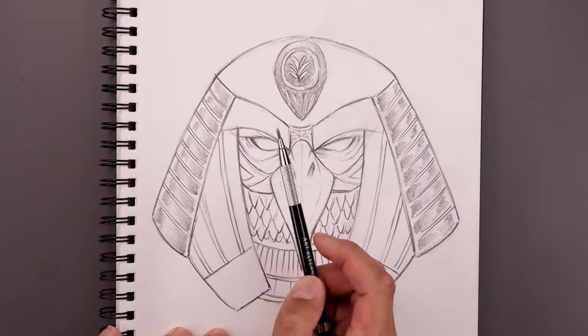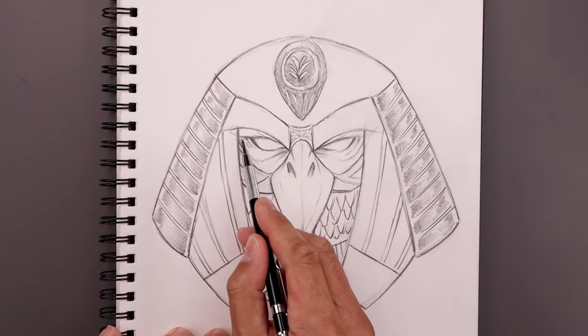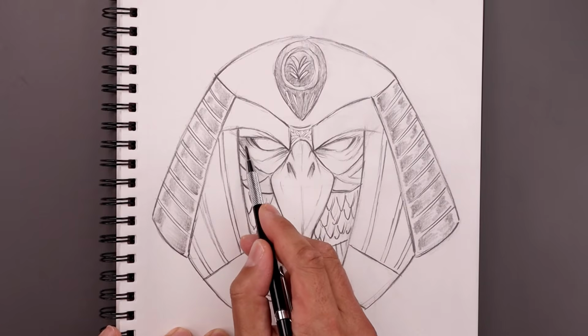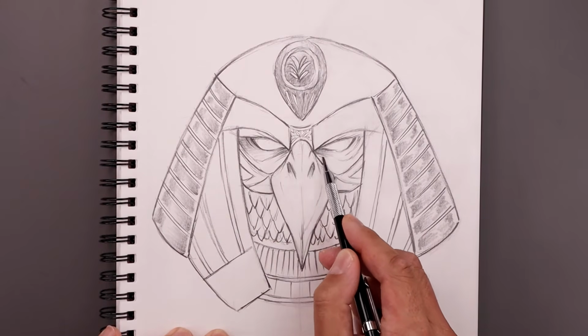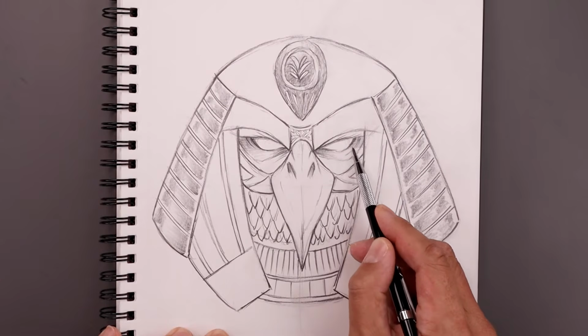Now we're going to move down and add a shadow around the eyes. So we're going to start underneath the eyelid, start off dark along the top, fade that down. Also adding some shadows across the inside of the eyes.